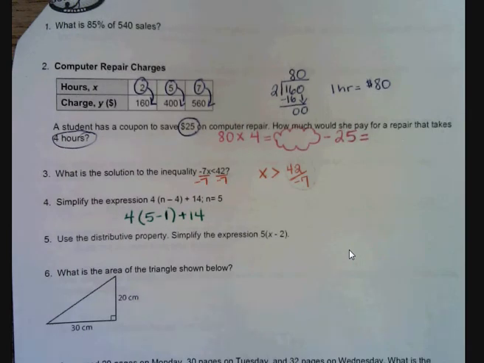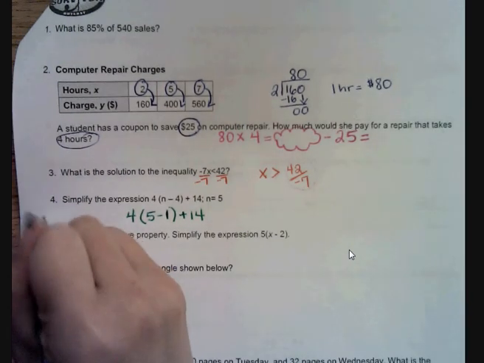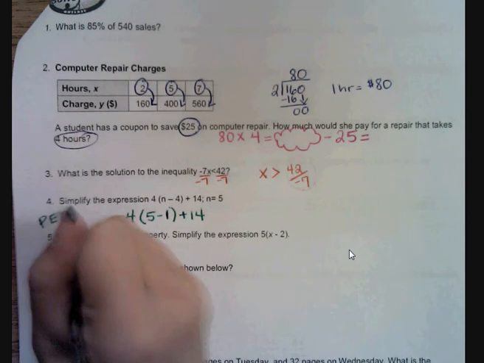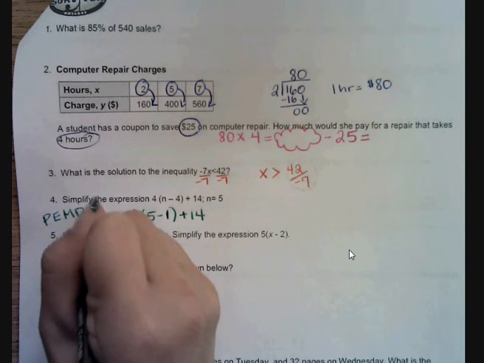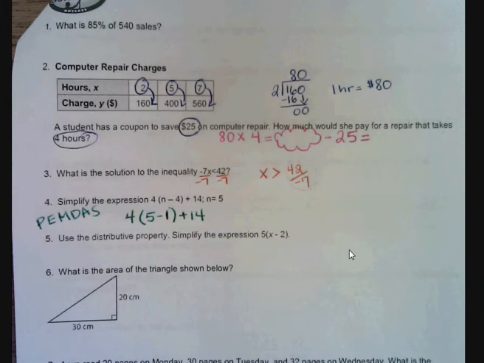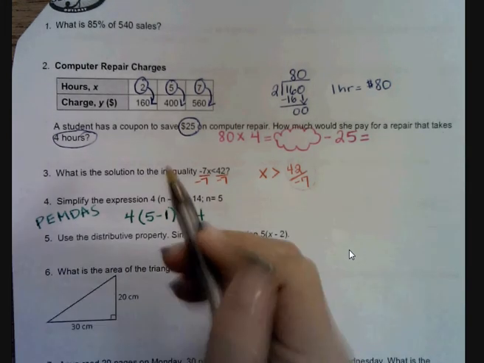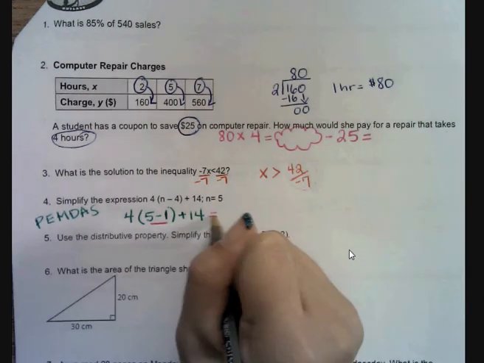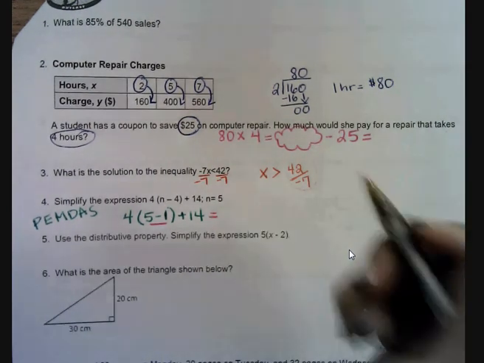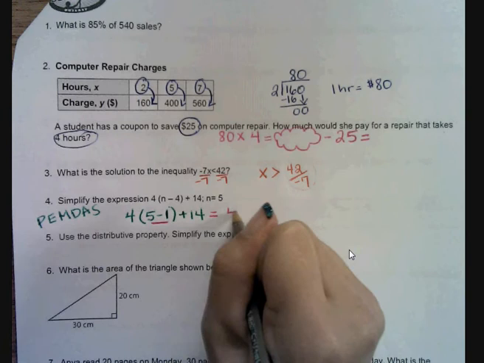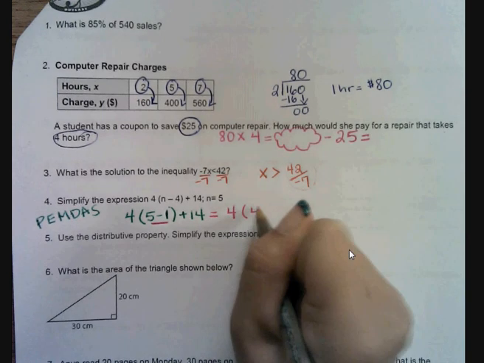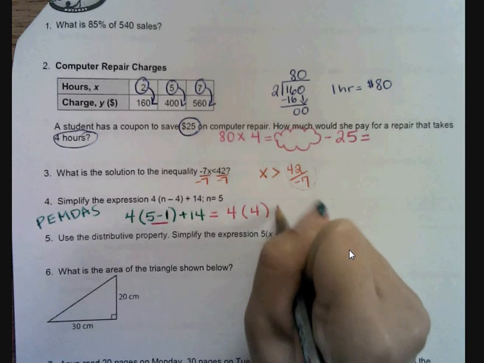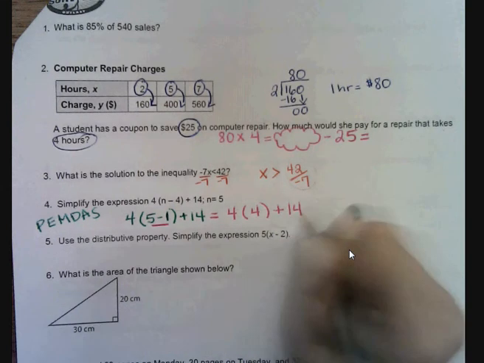Now we got to follow PEMDAS. Okay? Your order of operations. We have to do the parentheses first. 5 minus 1. What is 5 minus 1? 5 minus 1 is 4. So I have 4 in parentheses 4 plus 14.